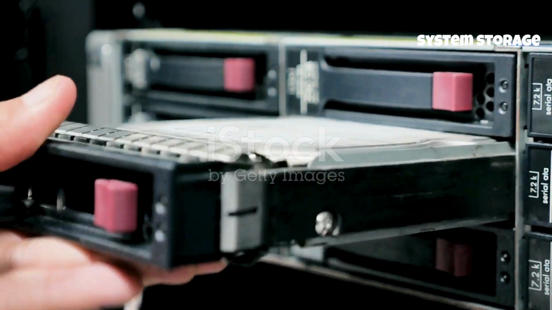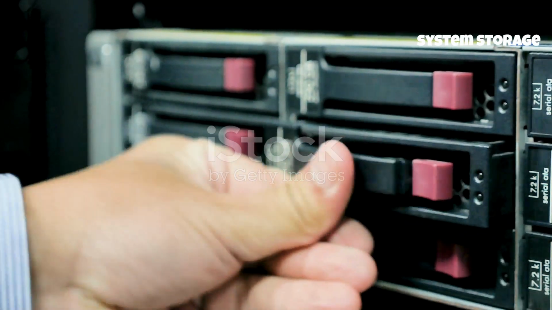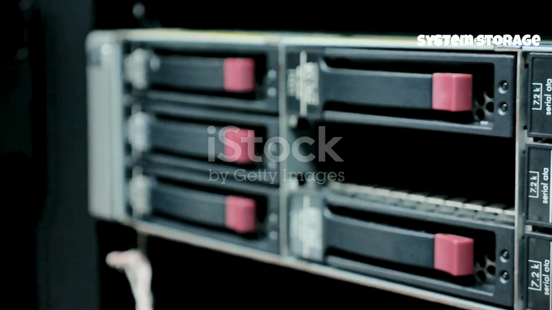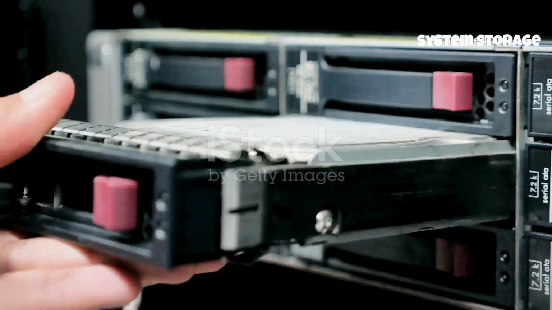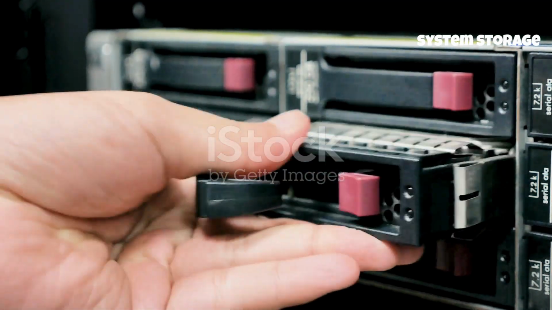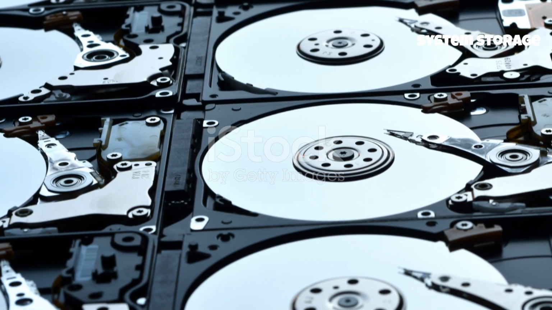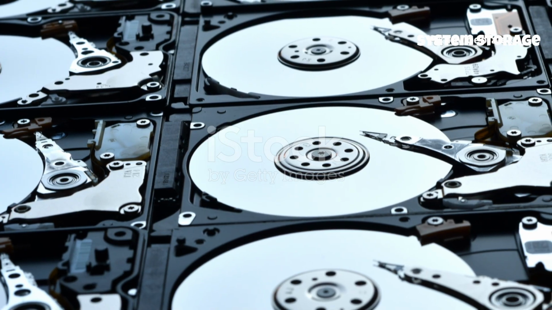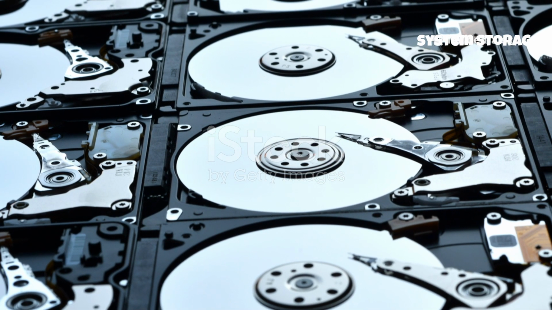Need more speed, capacity, or protection for your data? As our digital lives grow, so does the demand for reliable and efficient storage solutions. Whether you're a gamer, a creative professional, or just someone with a lot of files, you might find yourself running out of space or worrying about losing important data. Enter RAID, short for Redundant Array of Independent Disks. RAID lets you combine multiple drives into a single system, unlocking new possibilities for speed, storage, and data protection.